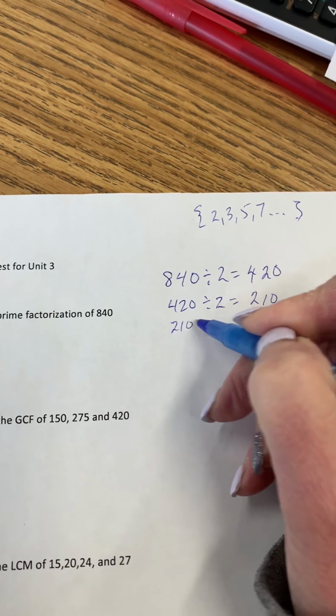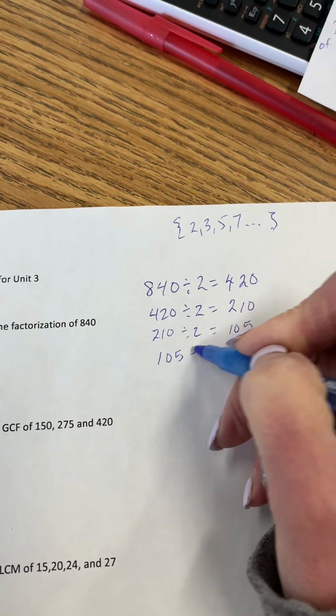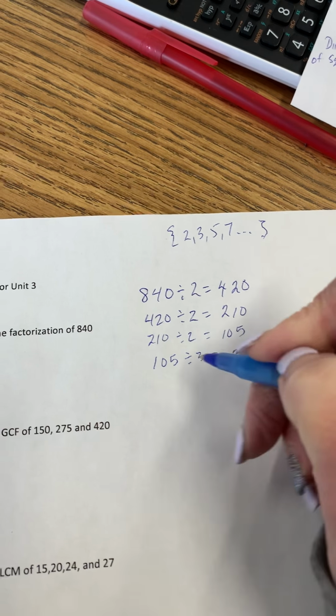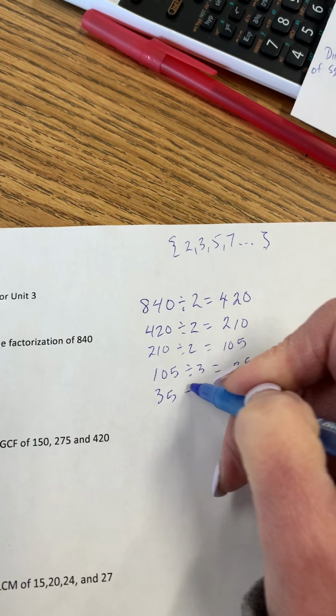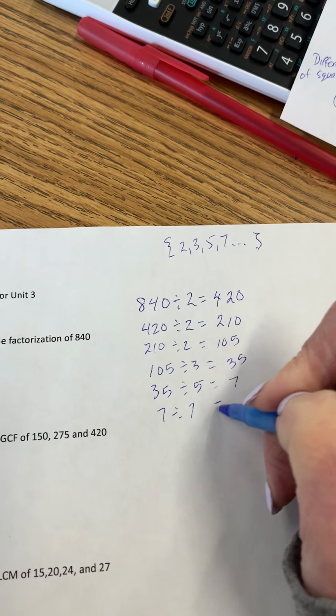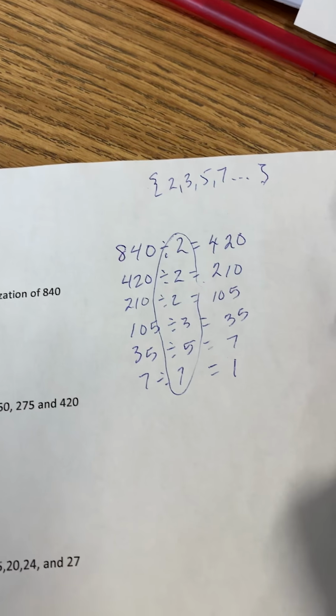210, bring this back here. 210 divided by 2 is 105. 105 is no longer divisible by 2, but if you try 3, that works out. 35. 35 is now divisible by 5. And then lastly, remember we always have to end with 1 here. So here's our list of prime factors of 840.